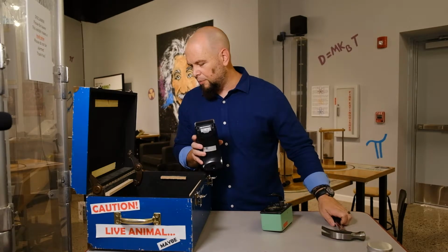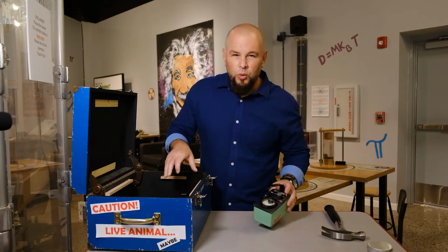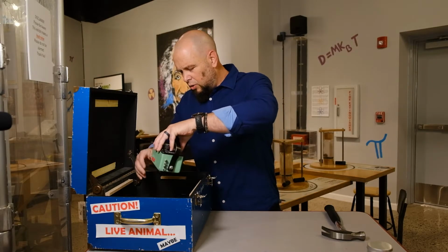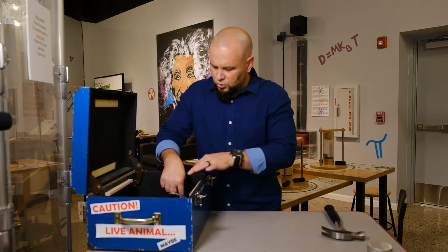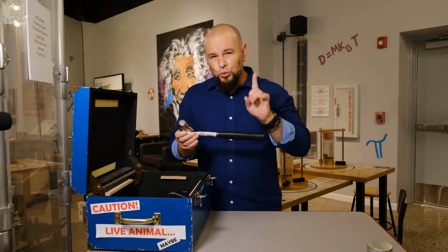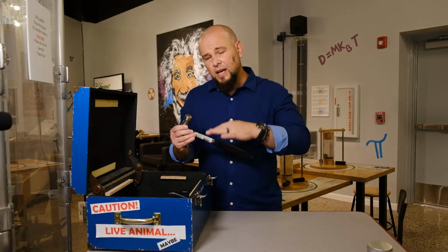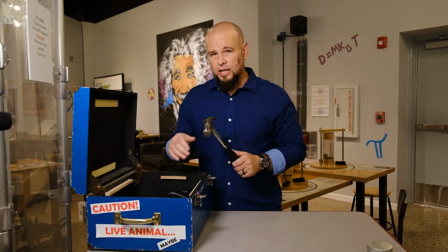So I'm going to put this in here, and when we hook up our Geiger counter to our device, it will swing the hammer only if that atom decays. Now don't worry, we're not going to hit the cat.